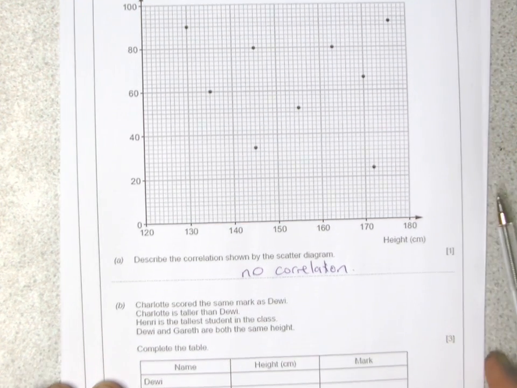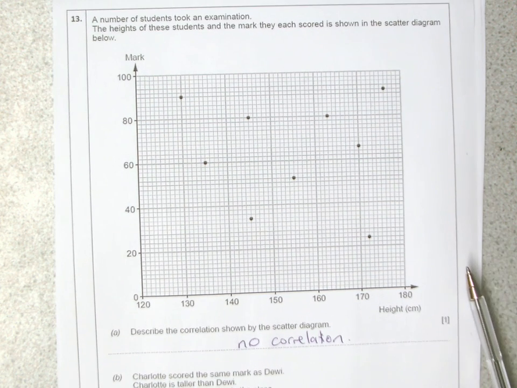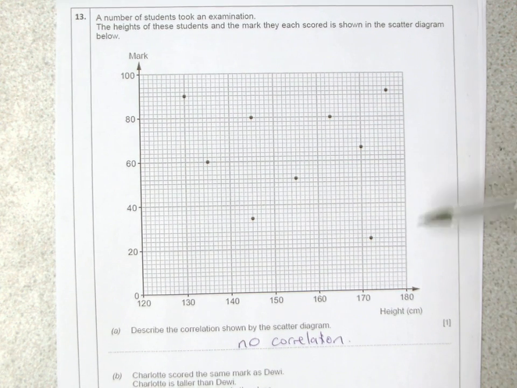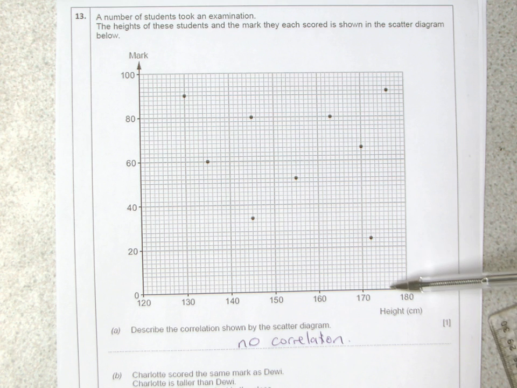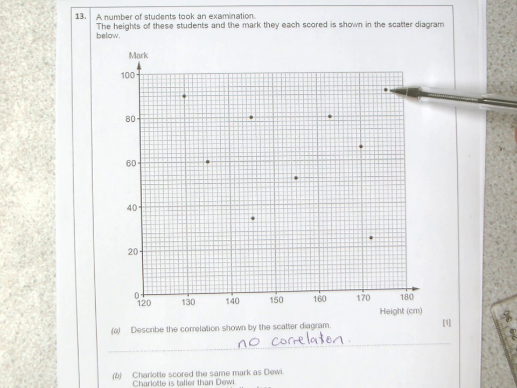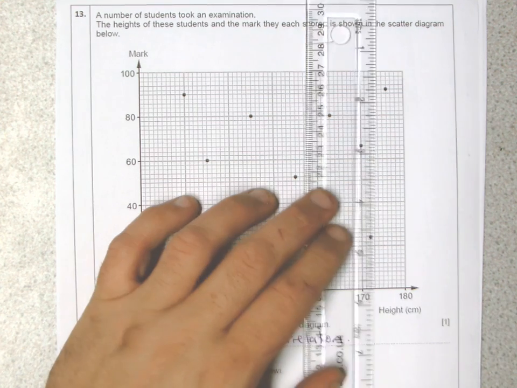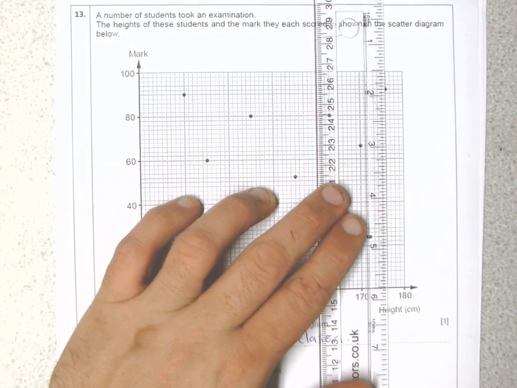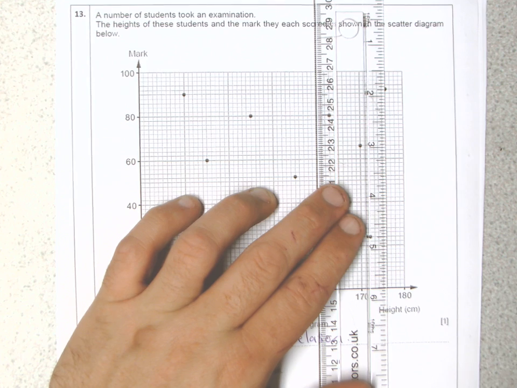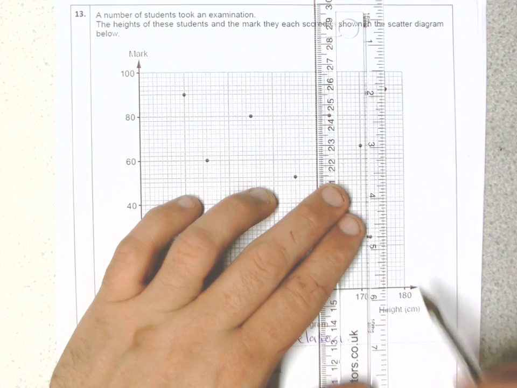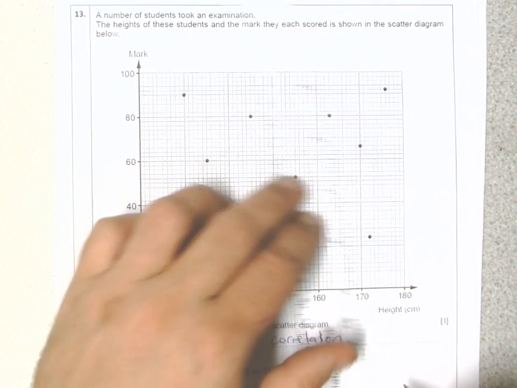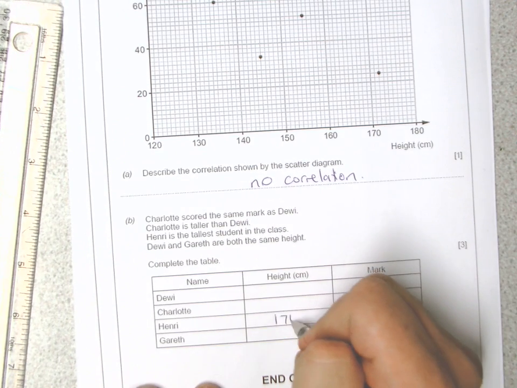So if we go back to our scatter diagram, tallest student, well, here we're talking about height, aren't we? The tallest one here is that one there, isn't it? That point there, that's the tallest one. I'm not sure how tall that is. If I use my ruler and line it up, you could see 176, okay? So Henry is 176. Okay, I'll write that down. Henry is 176 centimeters. He's the tallest.